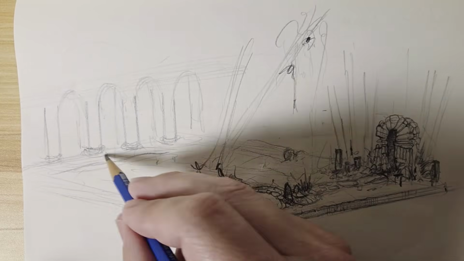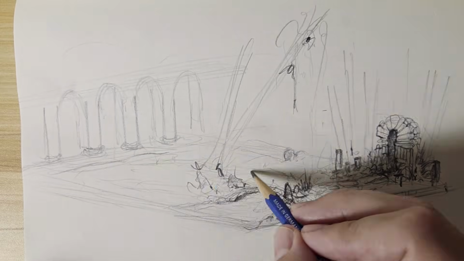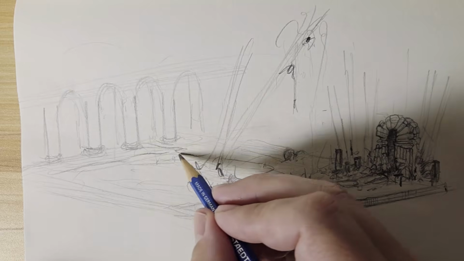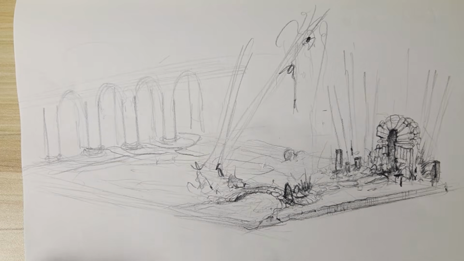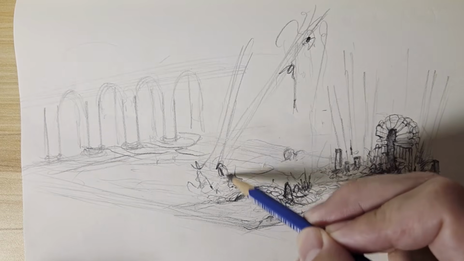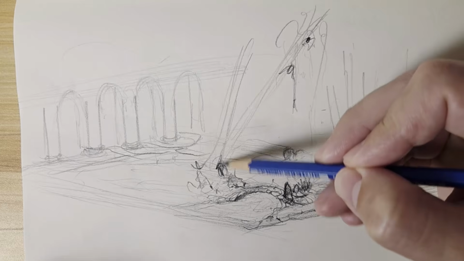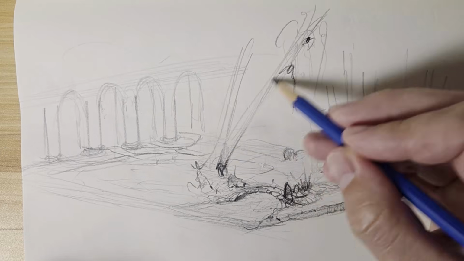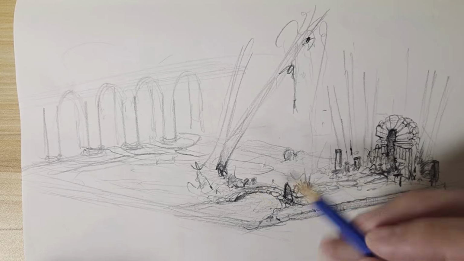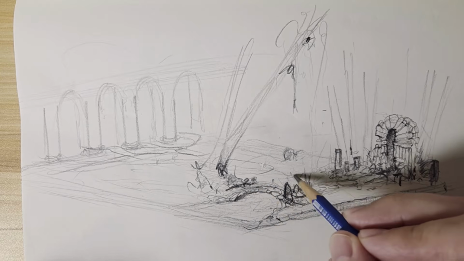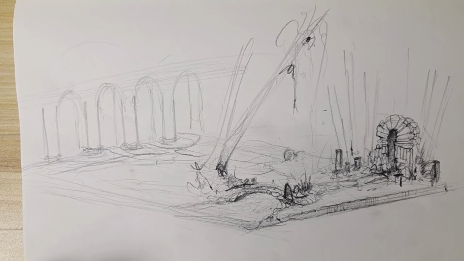But maybe this place is so overgrown. And then maybe the path can travel right in through these pillars. Wouldn't that be weird? Maybe it's like a sewer system, an ancient sewer system. Who knows? That'd be kind of cool. So if you're drawing along with me, ask yourself, what does a character need to do in order to travel through that little bit that you're drawing?